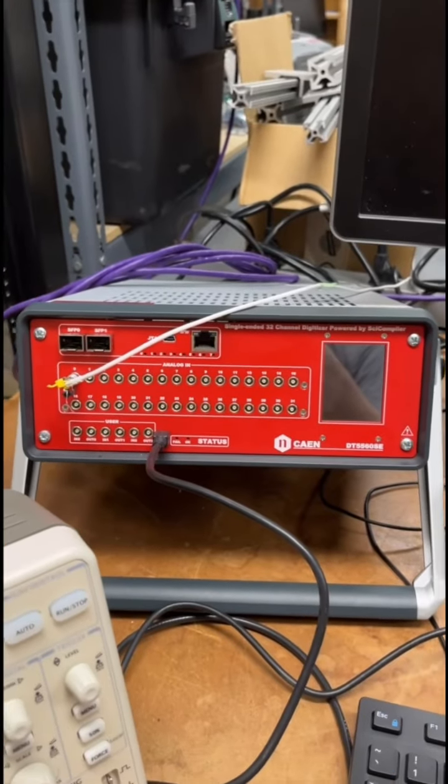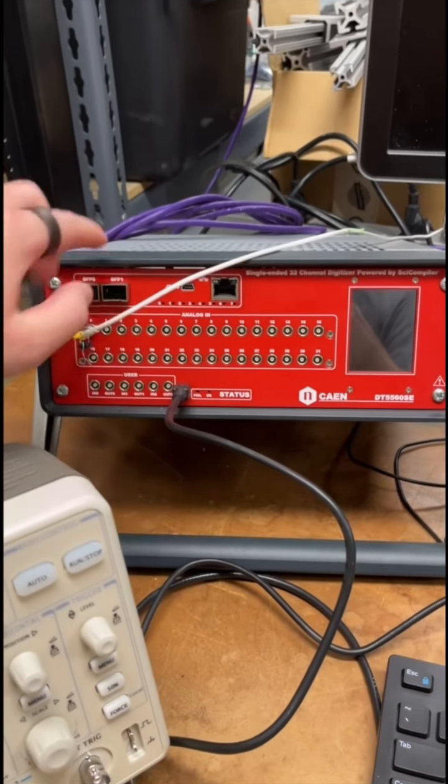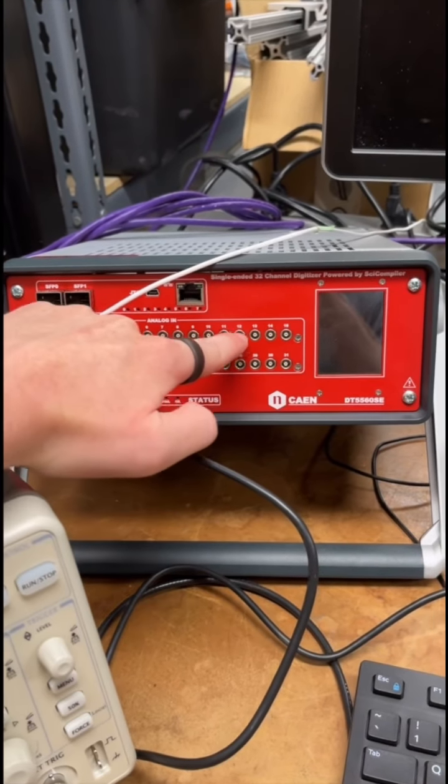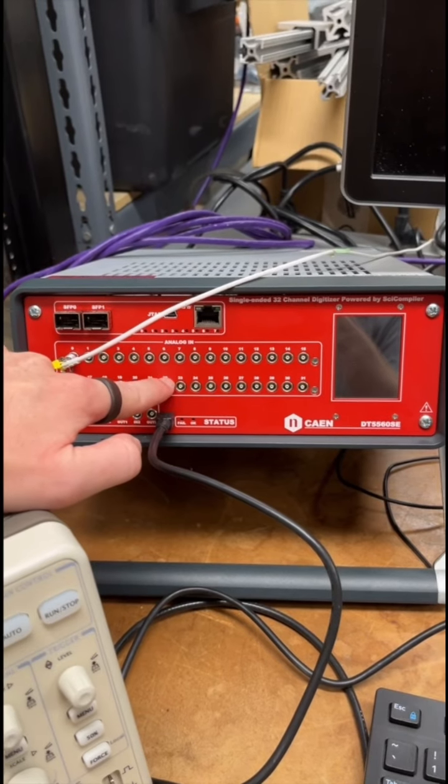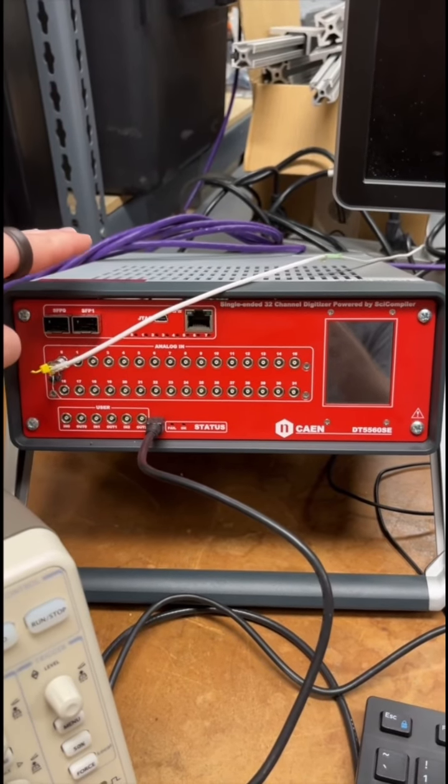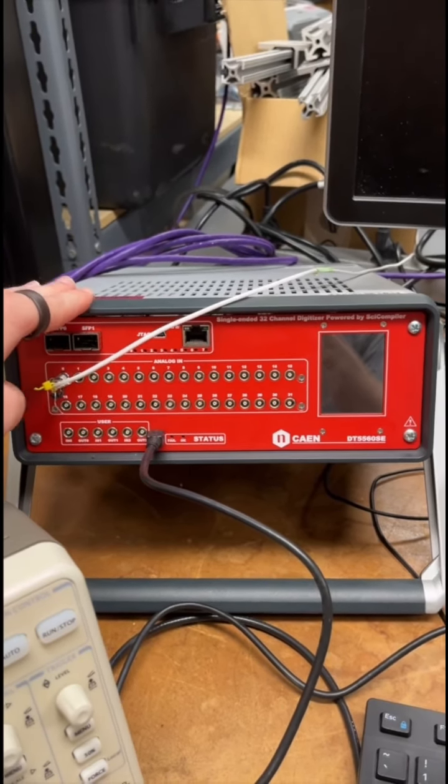For the analysis step, where we take the signal from the detector into a system that gathers it and then puts it on a computer, we use what we call a data acquisition system, or a DAQ for short. This is one of those data acquisition systems. This has 32 input channels, so it can take in 32 analog signals, and then it has a processing speed of 125 megasamples per second.